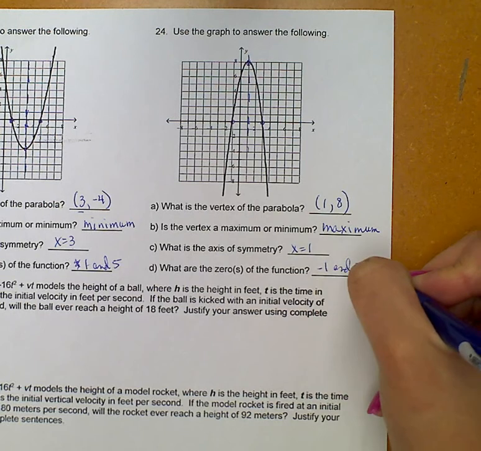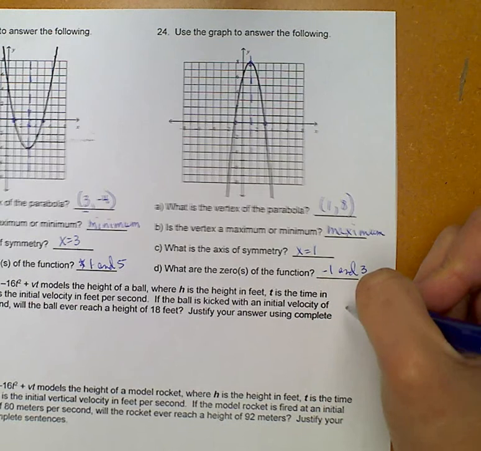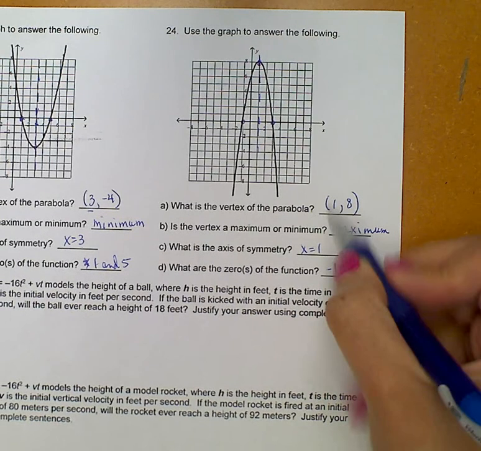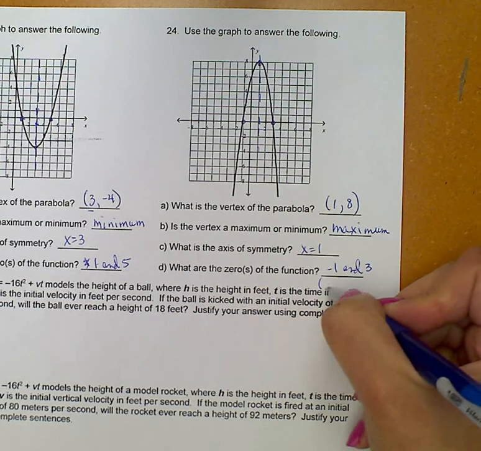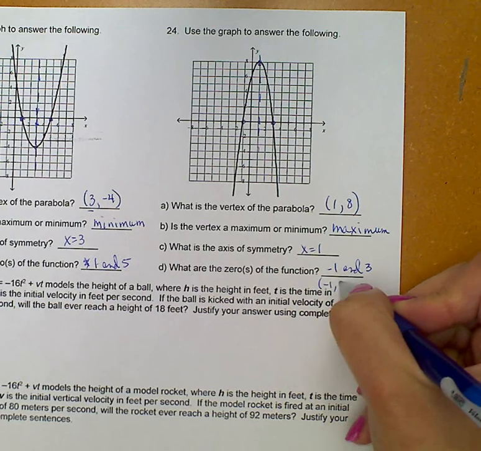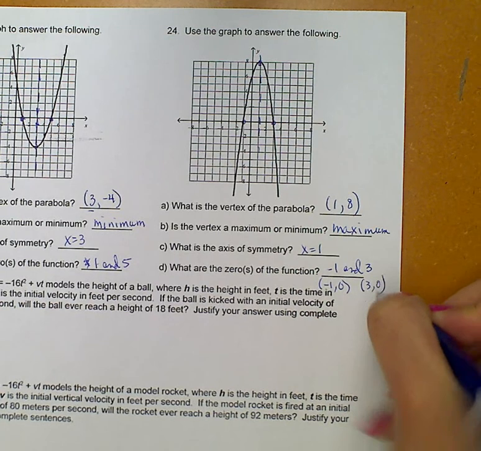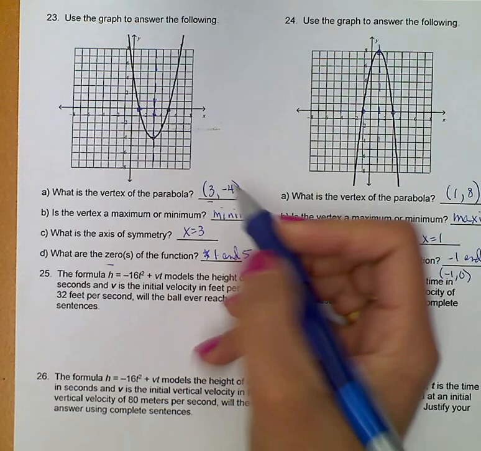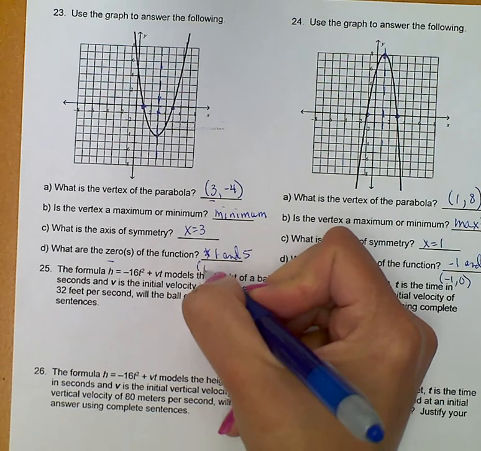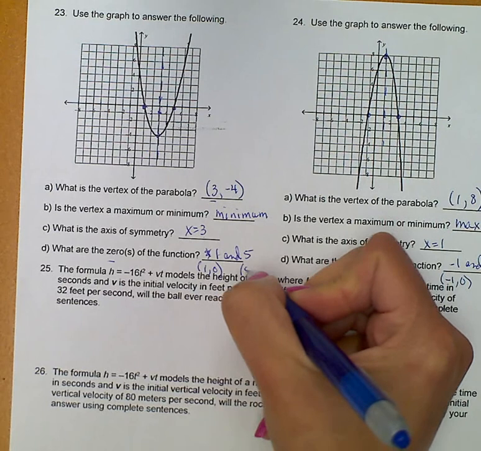And those are not written as an ordered pair because they're not together. If you want it as an ordered pair, it would be -1, 0, and this one could be expressed as 3, 0. I guess same over here. I should go back and do that here as well. So 1, 0, and 5, 0.